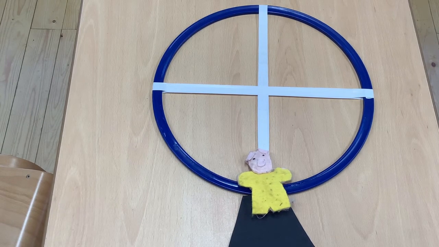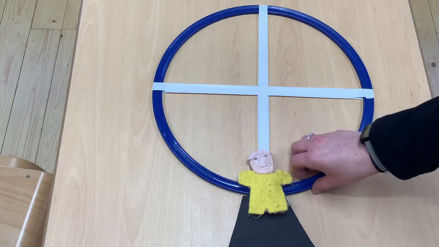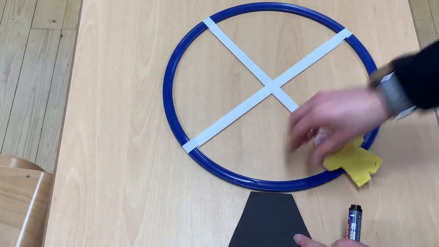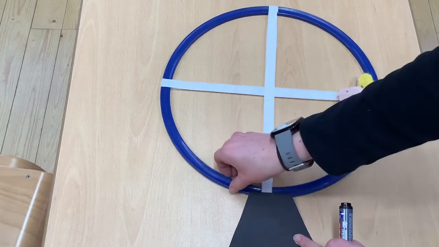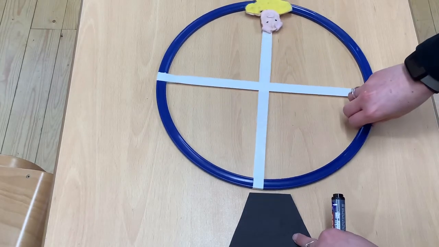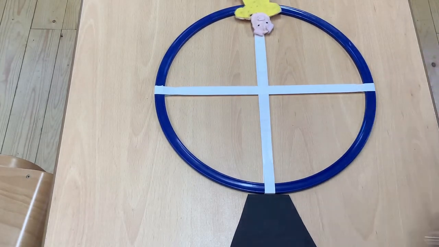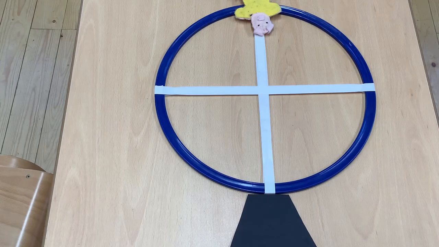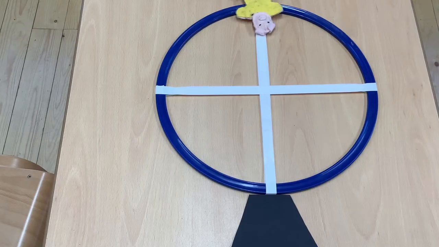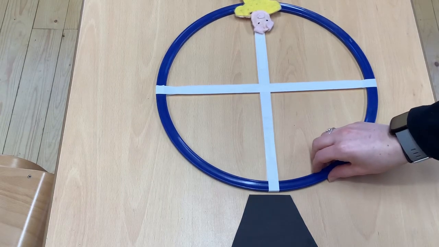So I'm going to move the passenger a half turn anti-clockwise. So a half turn, and I'm going the opposite way that a clock moves, anti-clockwise. Then, if I move the passenger another half turn anti-clockwise, this is what I get.